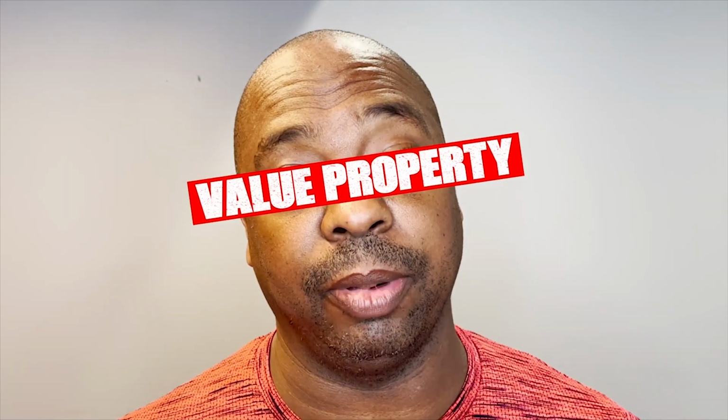Property investors, specifically real estate investors, really don't know how to value property. They don't. They just simply do not know how to value property the way banks do.